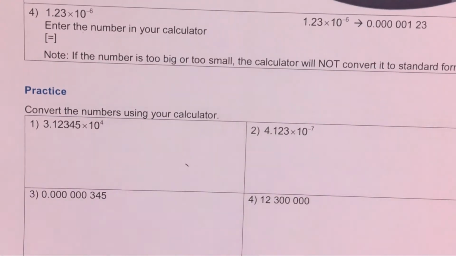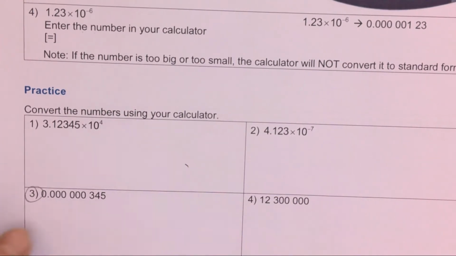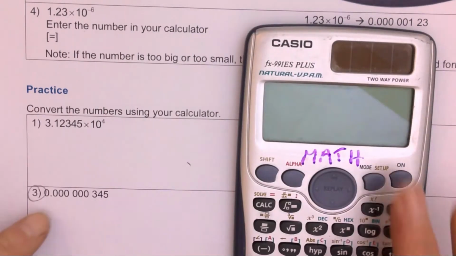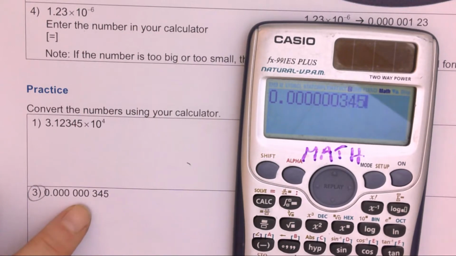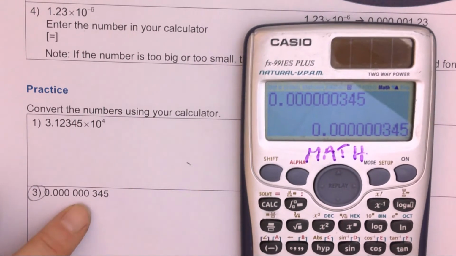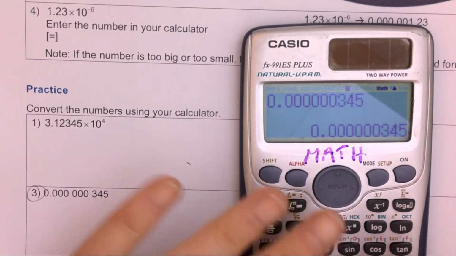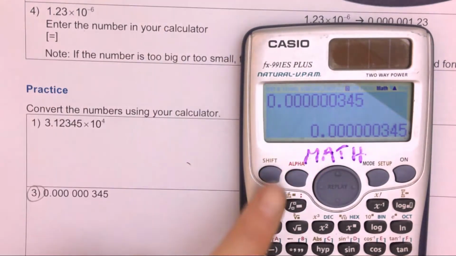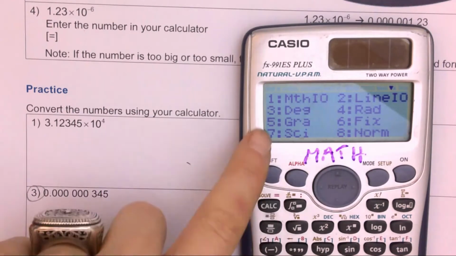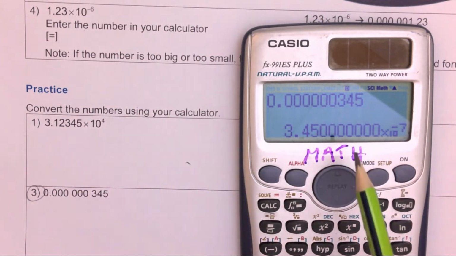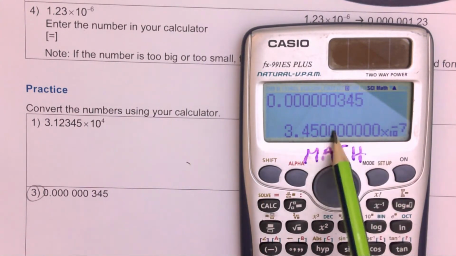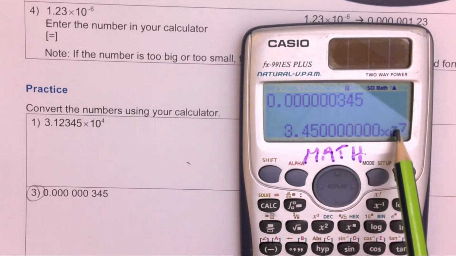So let's do number 3 first. So using our calculator, we want to put this into scientific notation, 0. And when I push equals, it's not scientific notation. So don't delete it. Keep your number here and just go Shift Mode. I want it in scientific notation, so I hit 7, and then I hit 0. And see how it changes it into scientific notation for me? But you don't write all these zeros. So you just write 3.45 times 10 to the negative 7.